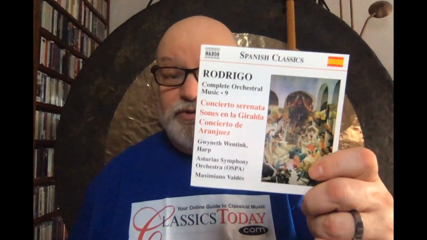That was Gwyneth Wentink on the harp with the Asturias Symphony Orchestra, conducted by Maximiano Valdés. A beautiful work, the Rodrigo Harp Concerto, and this particular disc contains all of his music for harp, including a transcription of the Concierto de Aranjuez, which is quite lovely, and his piece Sones en la Giralda, the Fantasía Sevillana for harp and orchestra, which is also just a lovely work. So if you're looking for some beautiful 20th century music, this is the Rodrigo edition, Volume 9. Wow. Volume 9 is complete orchestral music on Naxos, and it's definitely worth exploring.